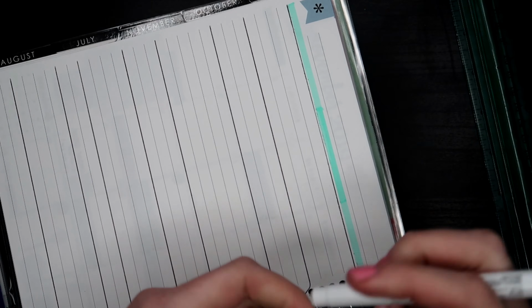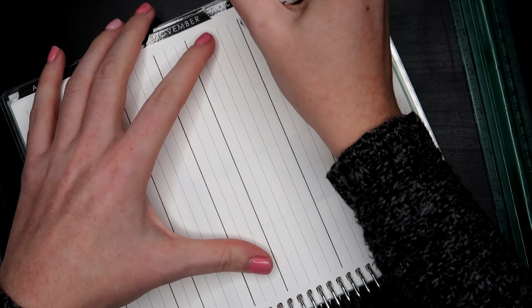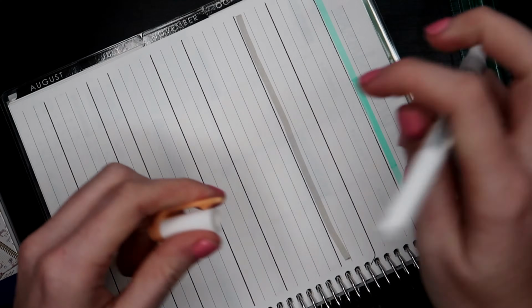Just going to freehand it here because that did not go well. That's usually what I do anyways. I just freehand it. I was trying to get fancy, but you know how it goes.